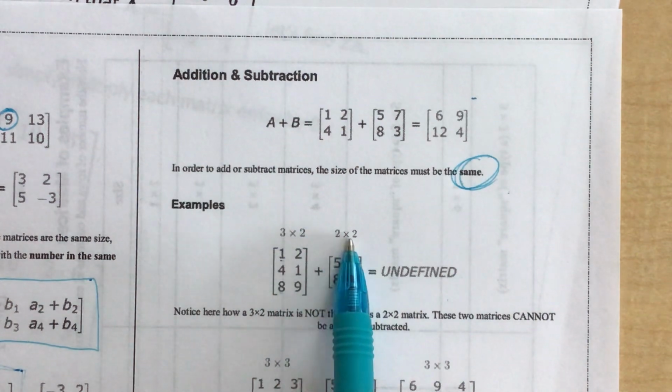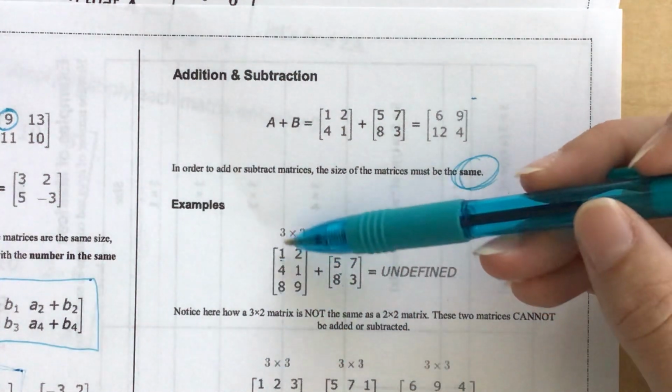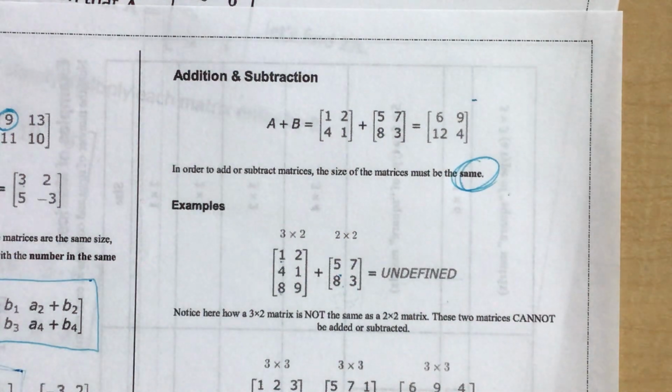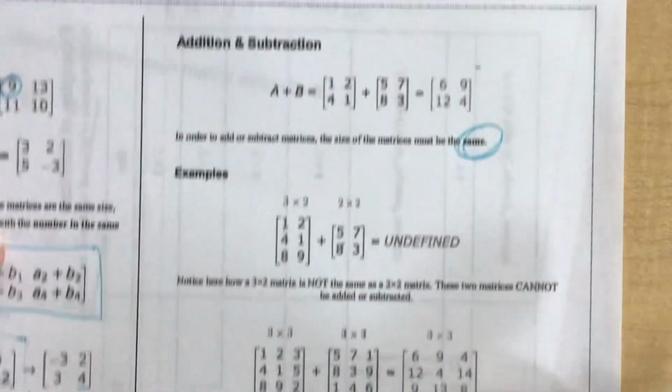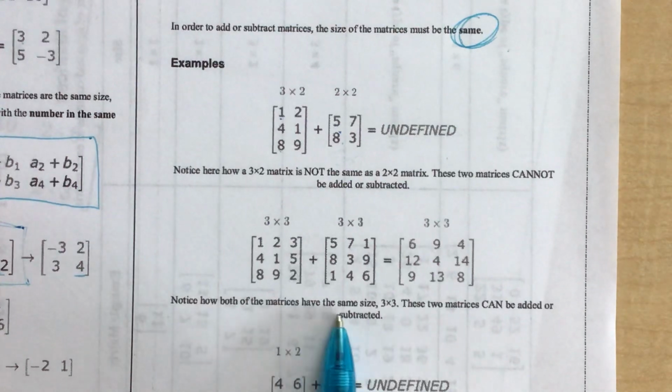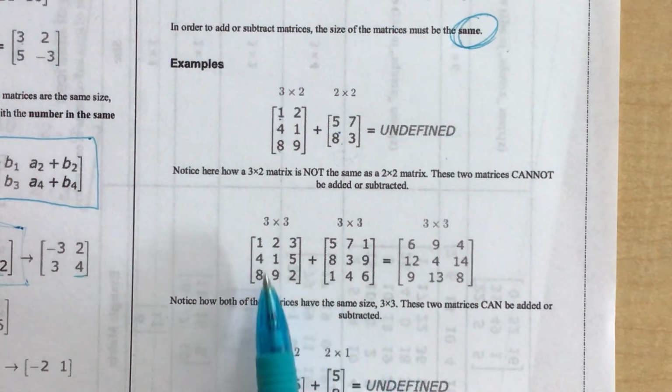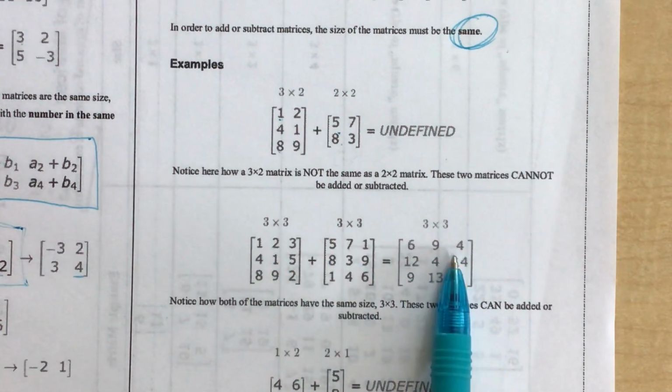So this is undefined. Okay, so if they do not have the same dimensions, it's undefined. Now, you can write out the dimensions and compare them, but a lot of times you can just look at the matrices. You can tell that they're different sizes, so therefore they're not going to be the answer. All right, so here's another. Notice how both the matrices have the size 3 by 3. These two matrices can be added or subtracted because it's a 3 by 3 plus a 3 by 3, and it gives us an answer of a 3 by 3 matrix.